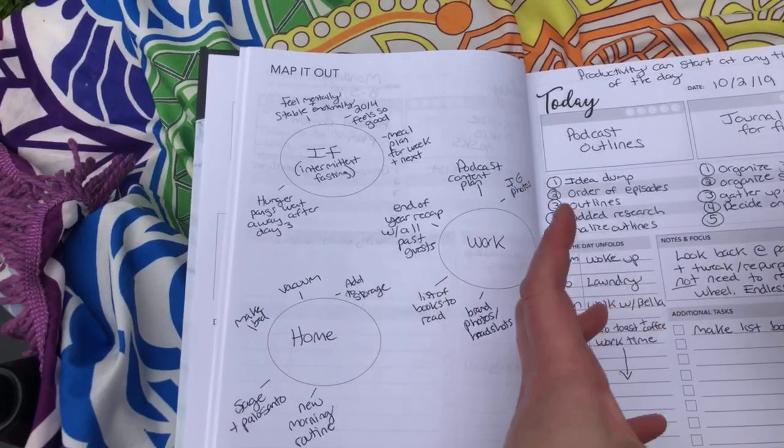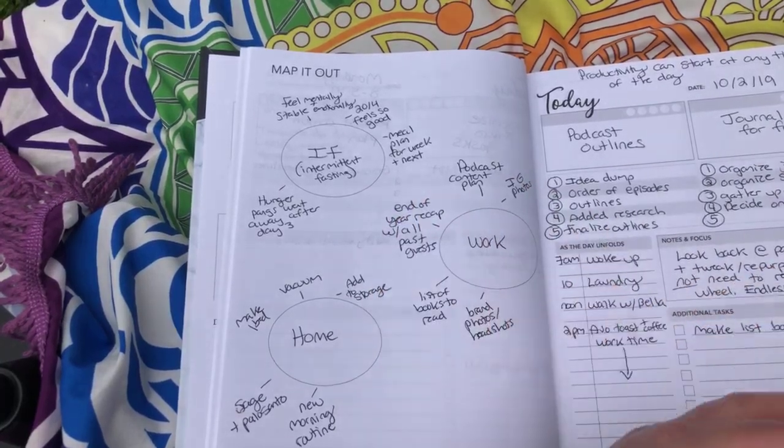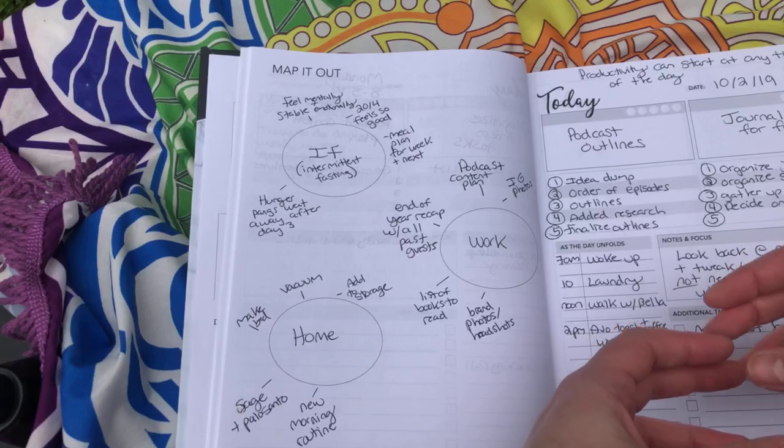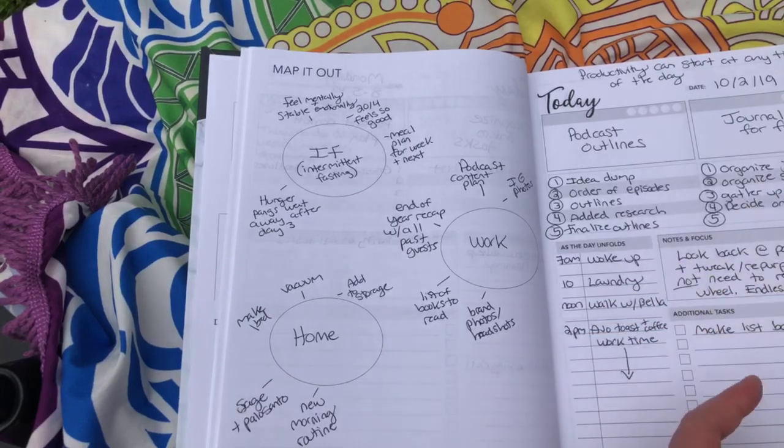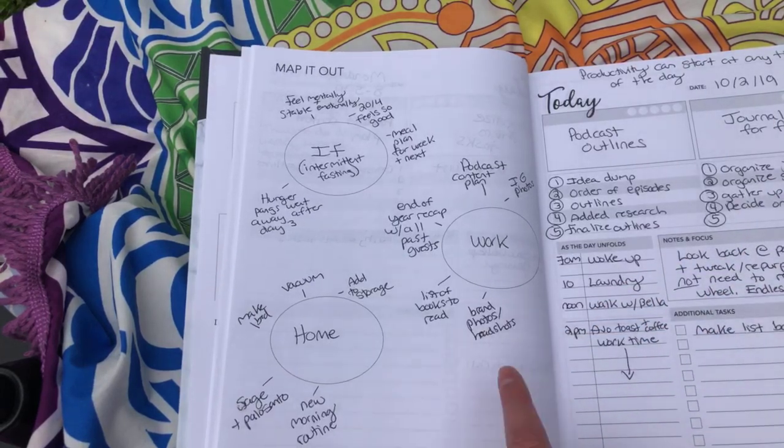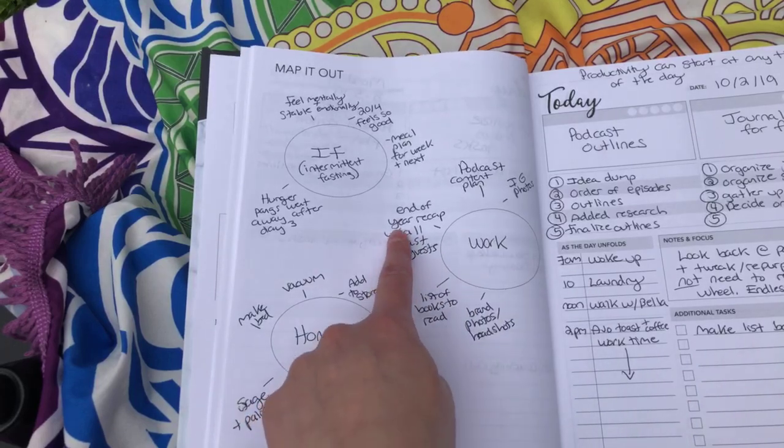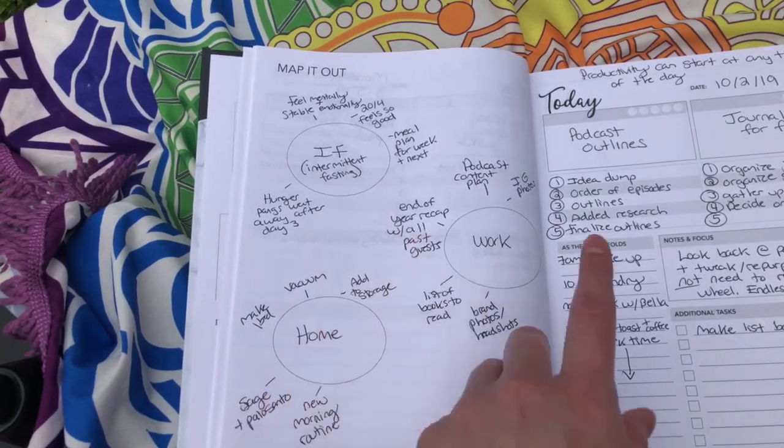I want to start doing some styled shots with the Mindful Productivity Planner and getting some Christmas kind of theme stuff in there, and more fall photos for the holidays, and all of that. I also want to do an end of the year recap with all of my podcast guests.